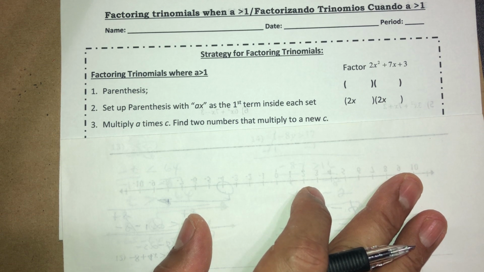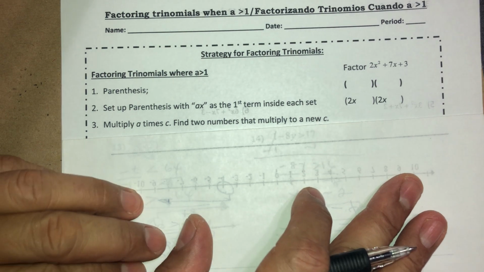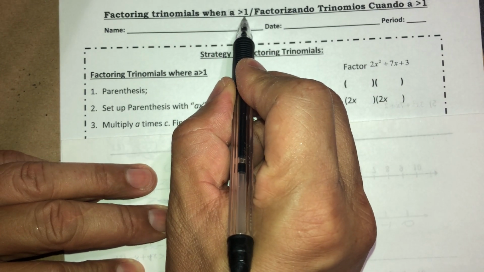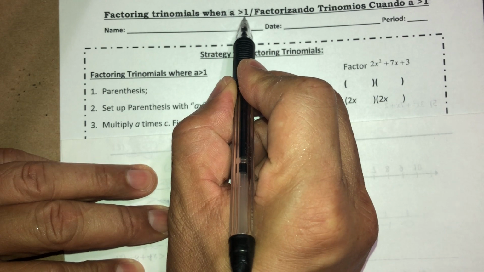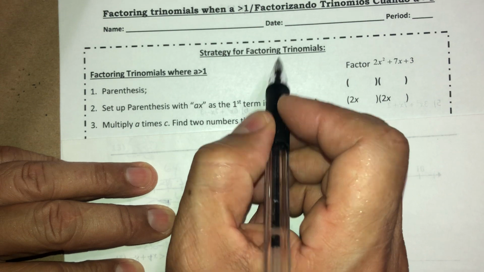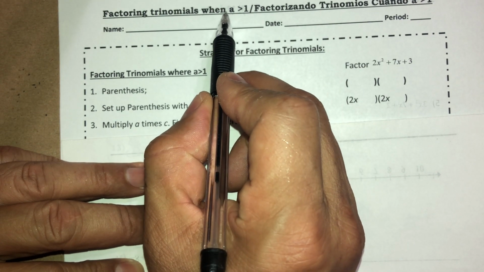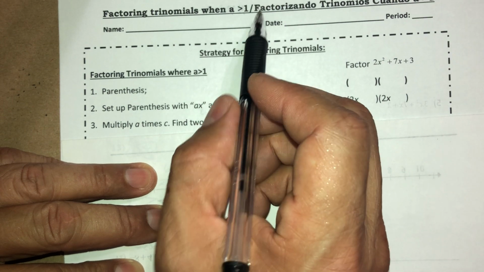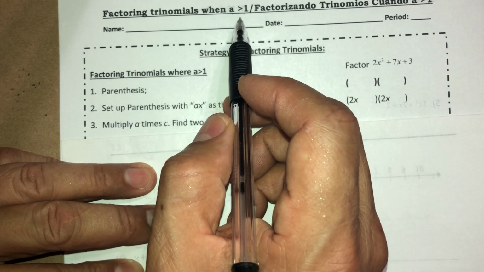Today we're going to continue with factoring trinomials, but the only thing is that today the value of a is going to be greater than 1. Okay? Up till today, we were factoring where the value of a was 1, but now the coefficient of the leading term is going to be greater than 1.